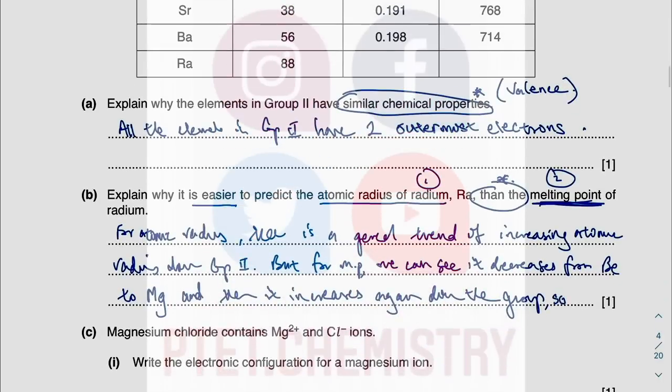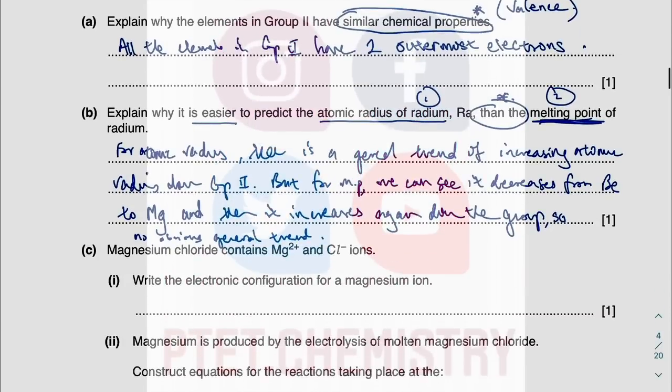You're stating the obvious really, just using the values in the table. So there is no obvious general trend. Therefore it's harder to do the prediction for the melting point because you don't have an obvious general trend.